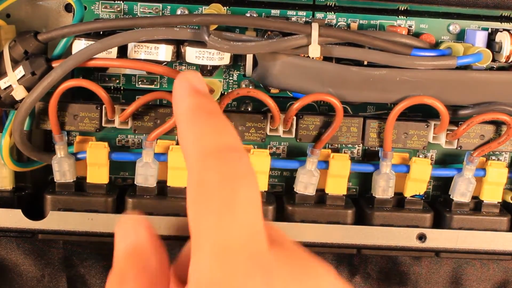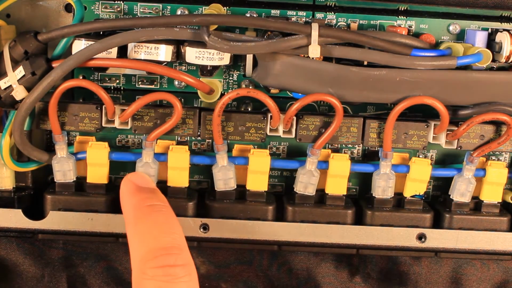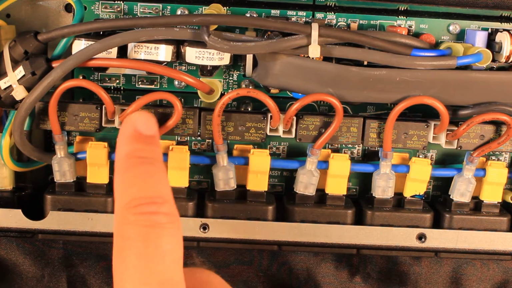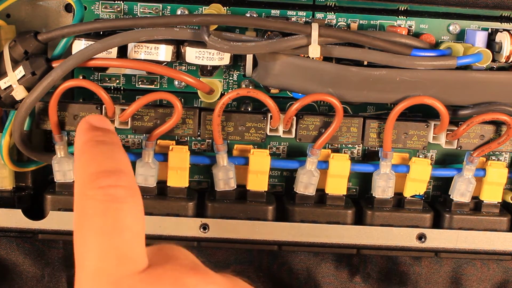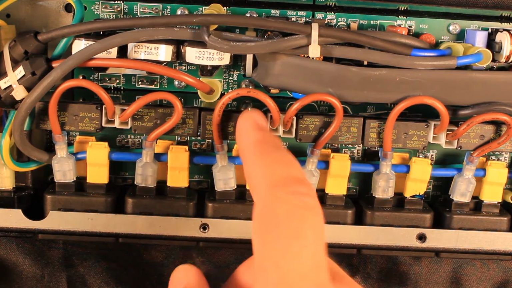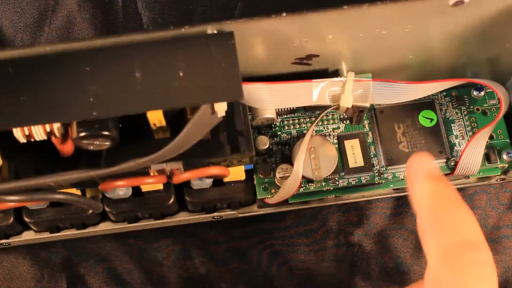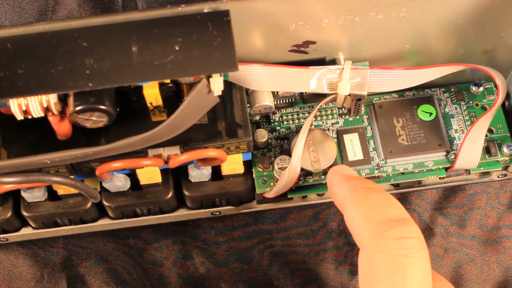And then notice that the brown ones, which are the hot wires going to the outputs, are actually being switched by these mechanical relays. And of course, the mechanical relays are gonna get their signal from this board here.